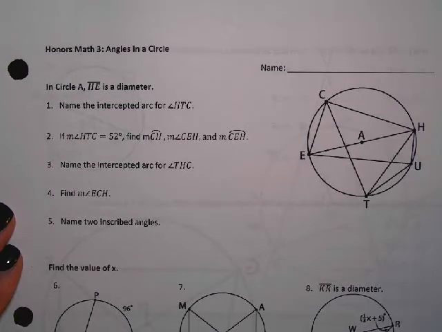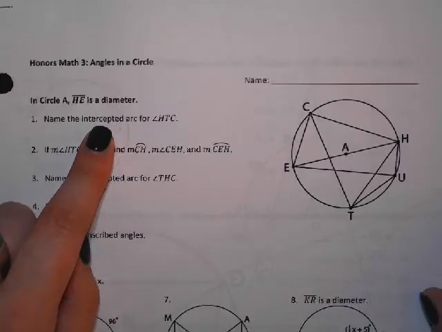If you noticed, our first set of notes were like 3 pages front and back. That's like 3 times as much as normal. All right. So if I look at this, when it says intercepted arc, what does that mean?